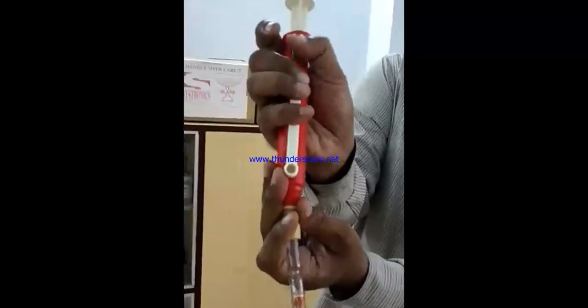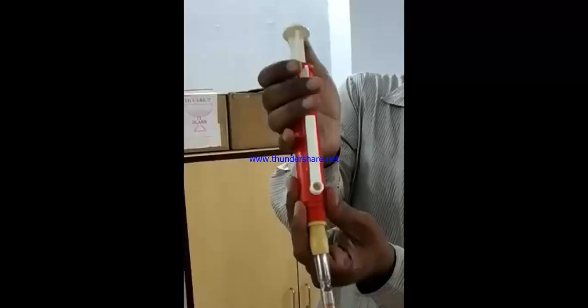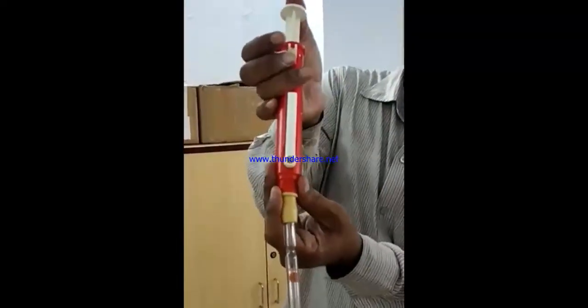These are the markings. This is a 10 milliliter pipette. 1 milliliter marking at each point is there: 1, 2, 3, 4, like that up to 10. We are taking 1 milliliter of MnSO4, manganese sulfate. We will add it into the BOD bottle sample.